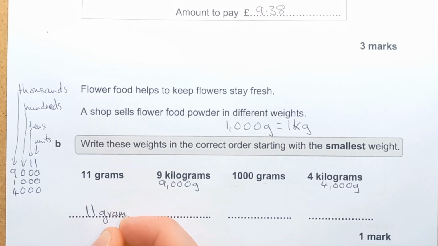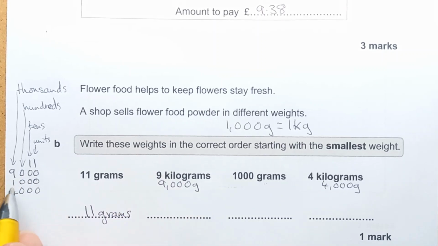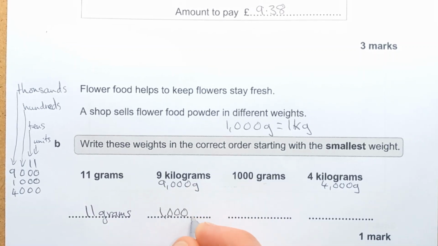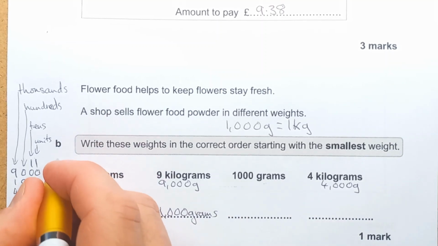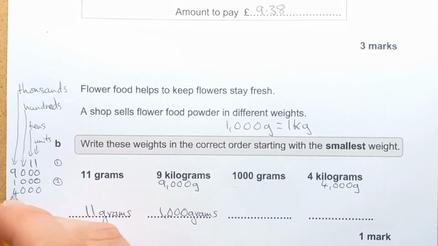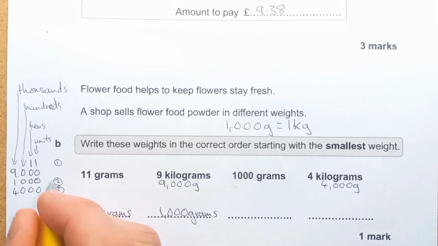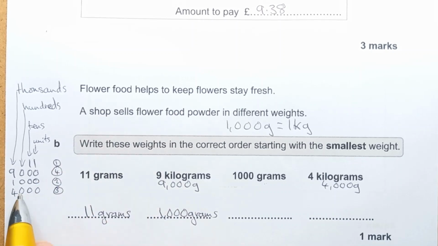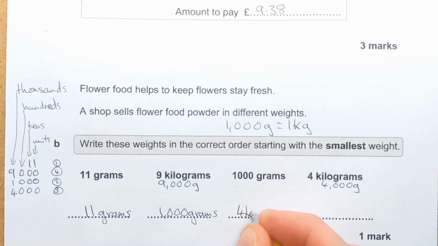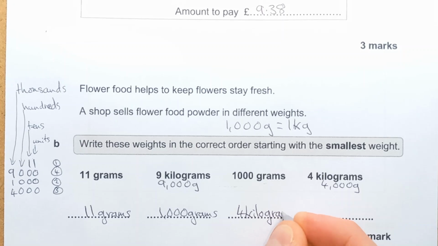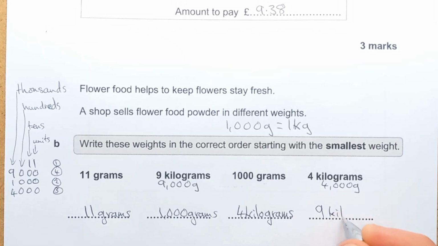So 11 grams. What's the next smallest? Well, they're all in thousands, so it's going to be the 1,000. So 1,000 grams. Next smallest, so actually let's label this one. That's the smallest. That was the next smallest. 4 is smaller than 9, so that will be next. And then that one. So the 4,000, but they didn't tell us 4,000, they told us 4 kilograms. So we can write 4 kilograms comes next. And finally, we've got our 9 kilograms.